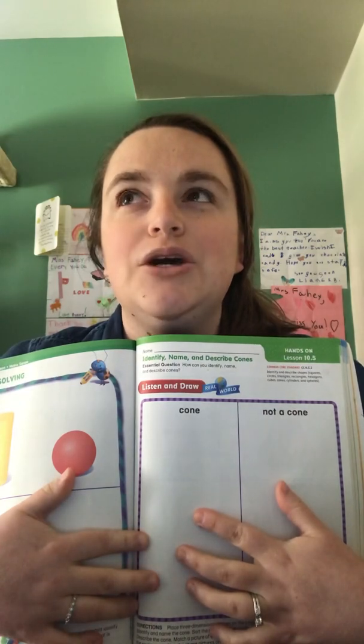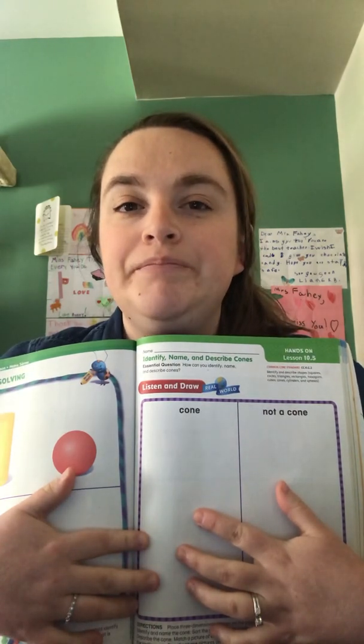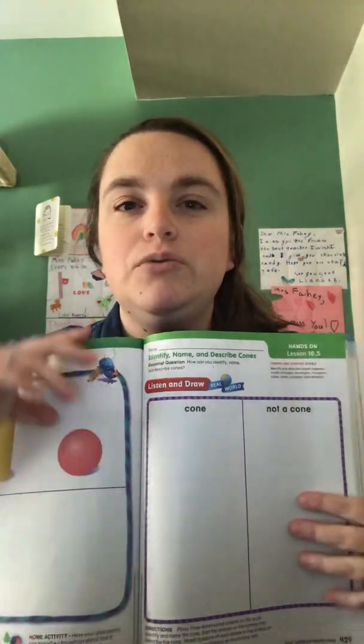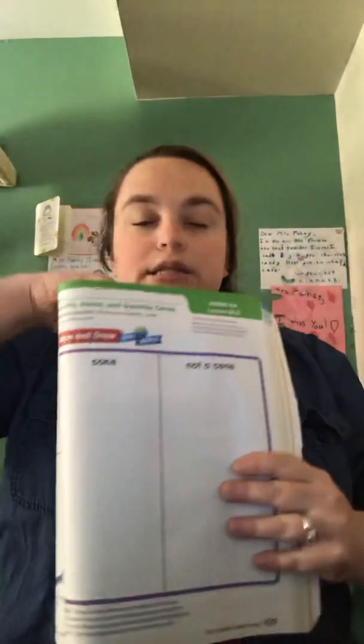I have a feeling that the cone is going to be special for the same reason the cylinder is special. So let's talk about it. Let's first look at our cut out shapes. We're going to glue them under cone, not a cone. So let's begin. Is this a cone?